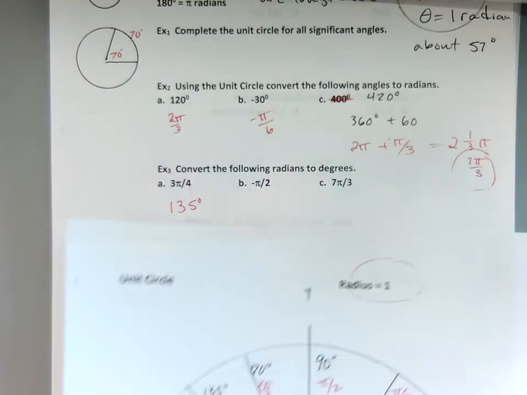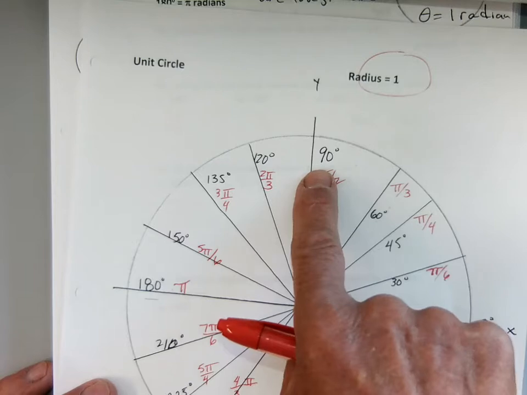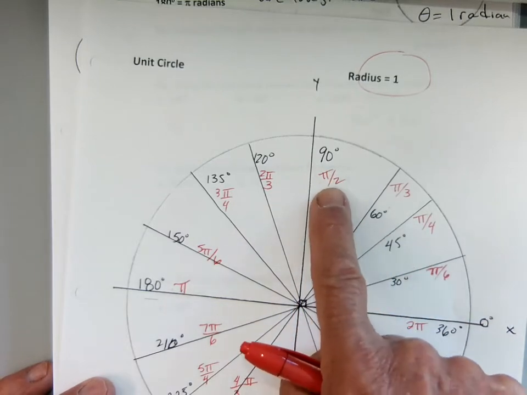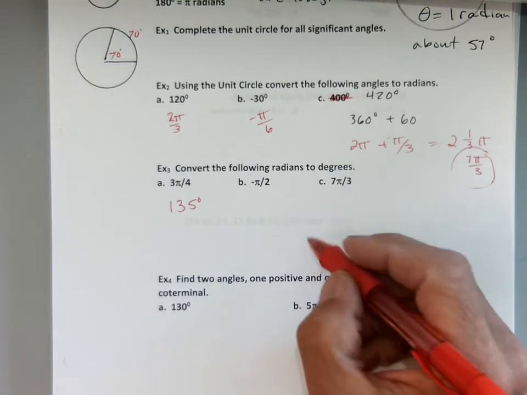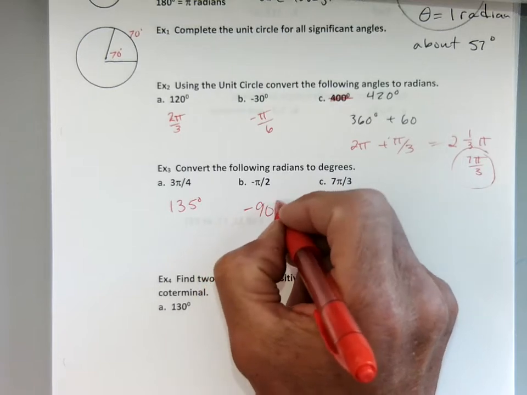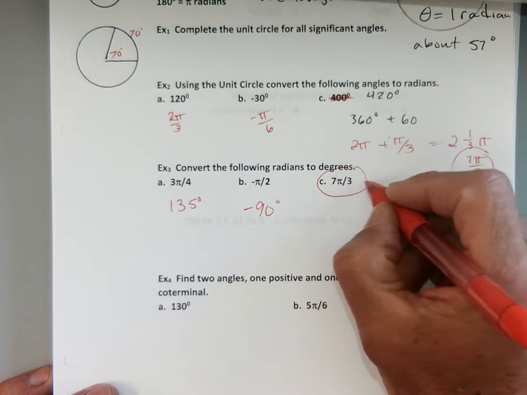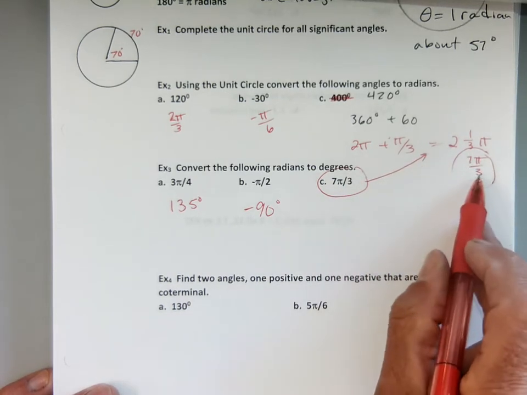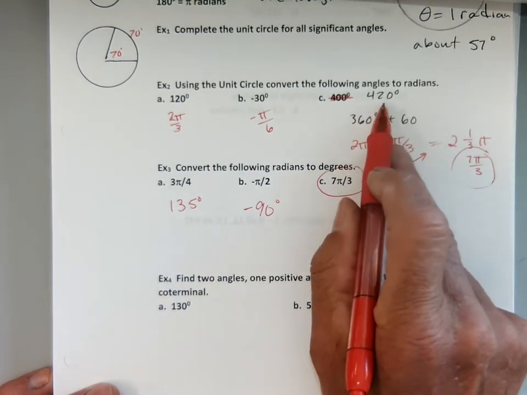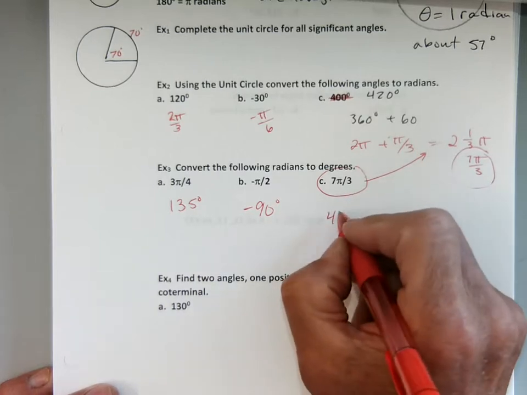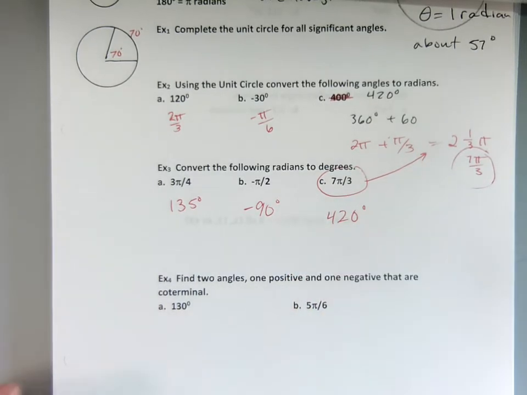Okay. Pi halves is up here at 90 degrees, right? There's pi halves, 90. So a negative pi halves would just be a negative 90 degree angle, okay? Now 7 pi thirds, luckily I did that one for you up here. 7 pi thirds turned out to be a 420 degree angle, okay? All right. How am I doing?